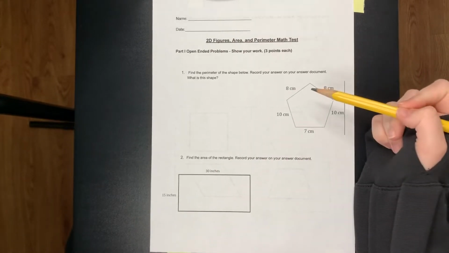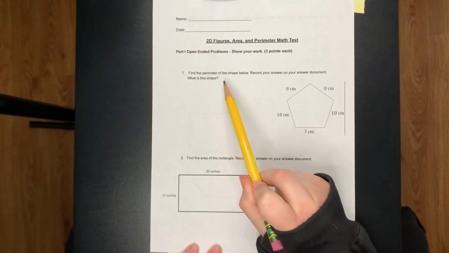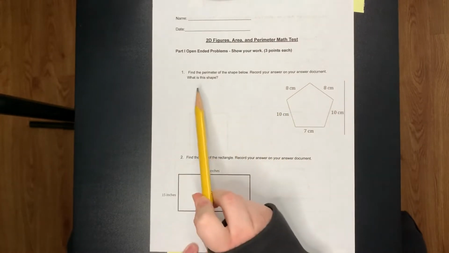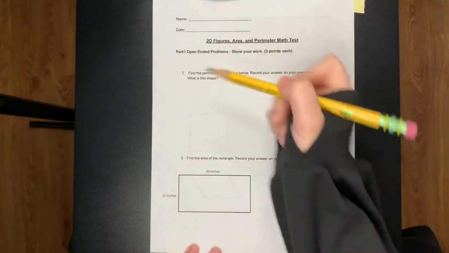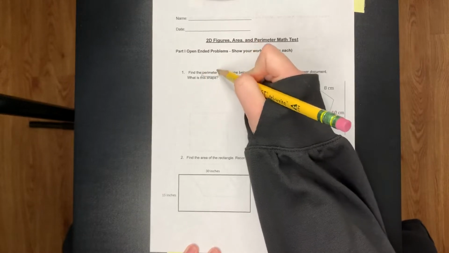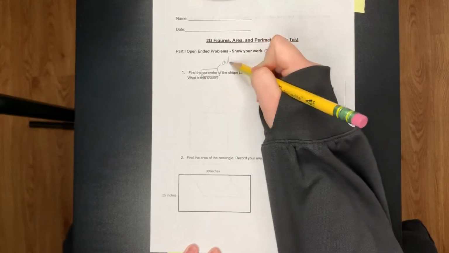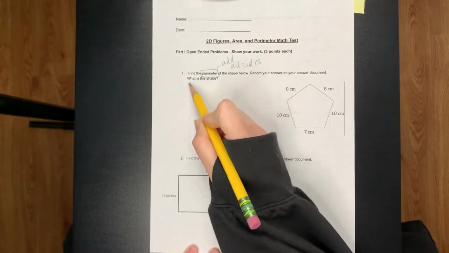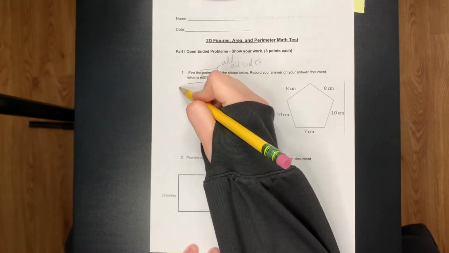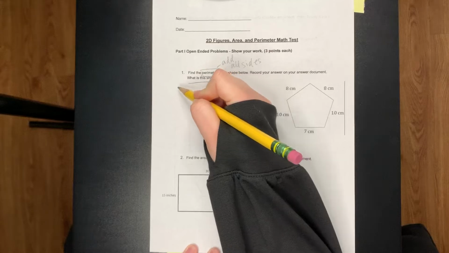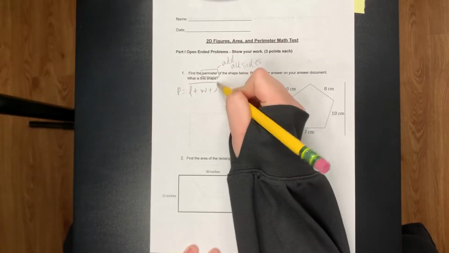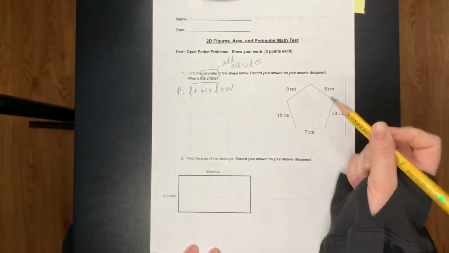All right, so number 1, it says, find the perimeter of the shape below. Record your answer on the answer document. What is this shape? What we know about perimeter is that we have to add all sides together. And then we know that the formula for perimeter is length plus width plus length plus width.